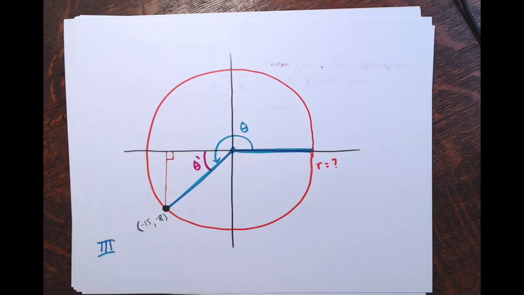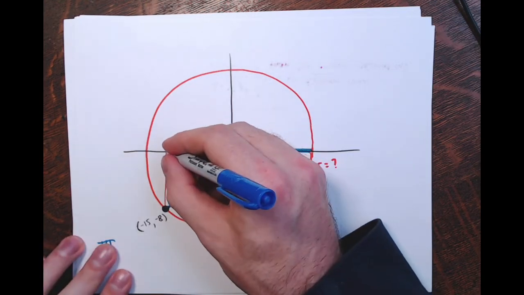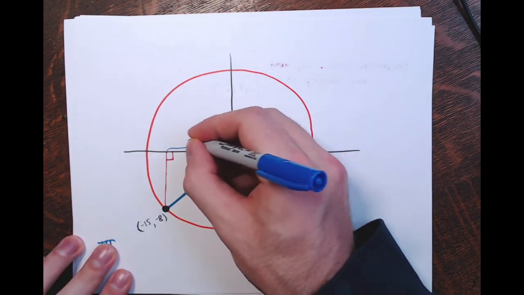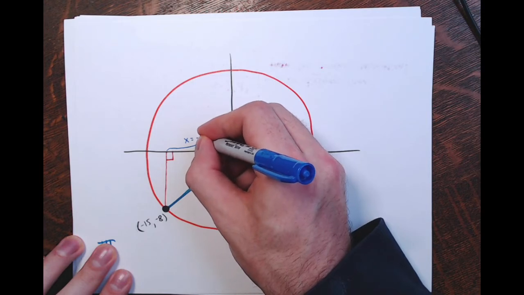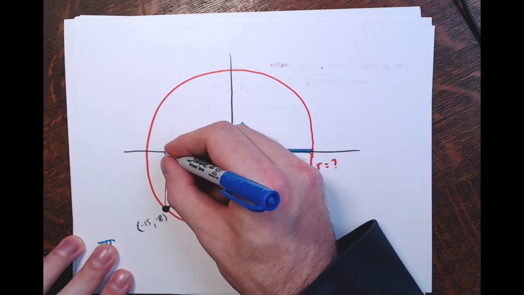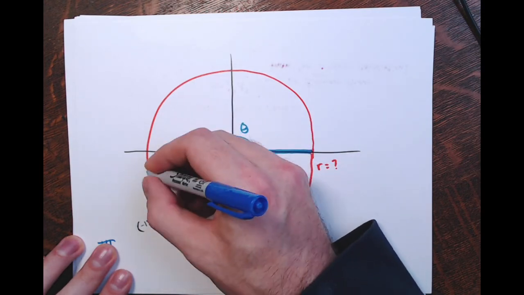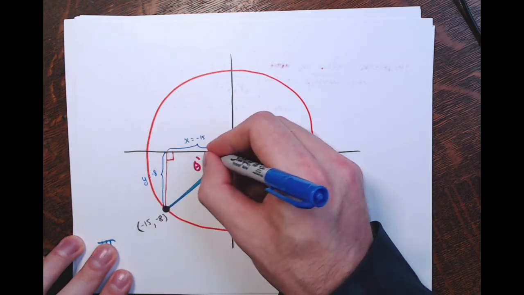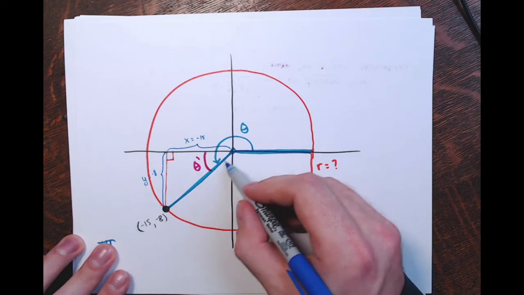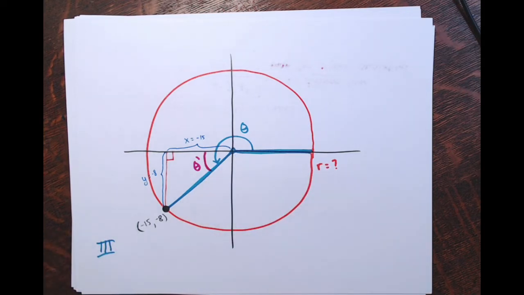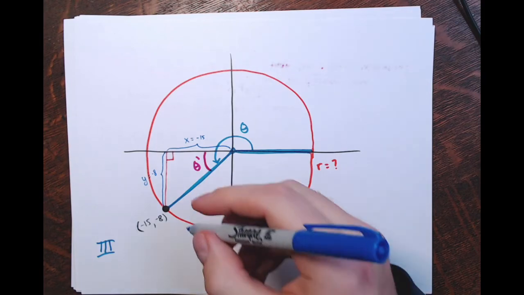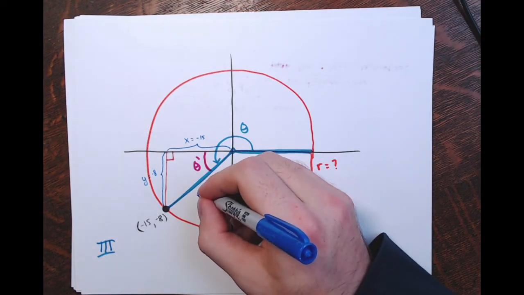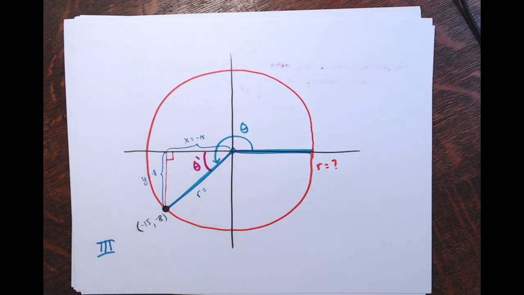Now we're told here that the x-coordinate, this horizontal side, is -15. The y-coordinate, the vertical side, is -8. So this side has a length of 8 units. This side has a length of 15 units. The only thing we're missing in this right triangle is the r. What's the radius of this circle? So r equals, I do not know.